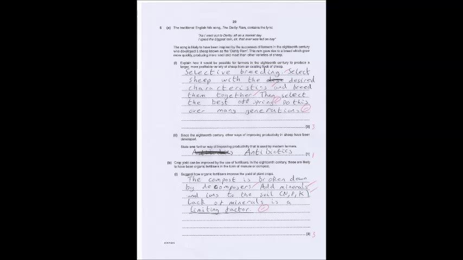I don't know why that was there, but you get a nice song. The song is likely to have been inspired by the successes of farmers in the 18th century who developed a sheep known as the Dishley ram. The ram gave rise to a breed which grew more quickly, producing more wool and meat than other varieties of sheep. Suggest how it would be possible for farmers in the 18th century to produce a larger, more profitable variety of sheep.